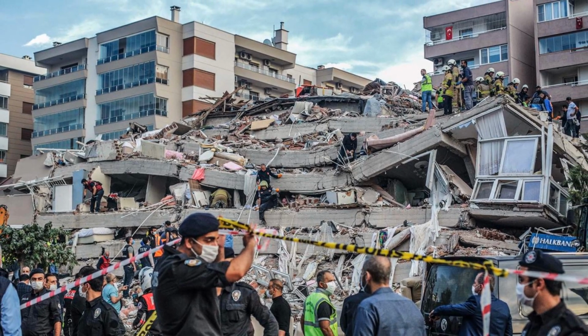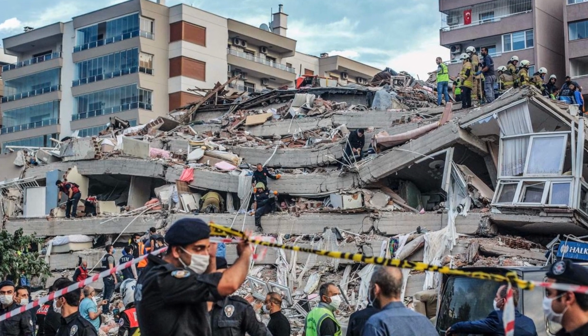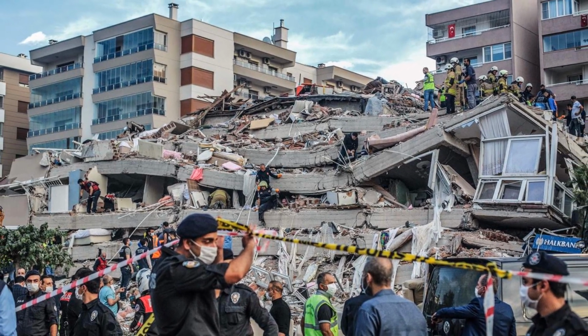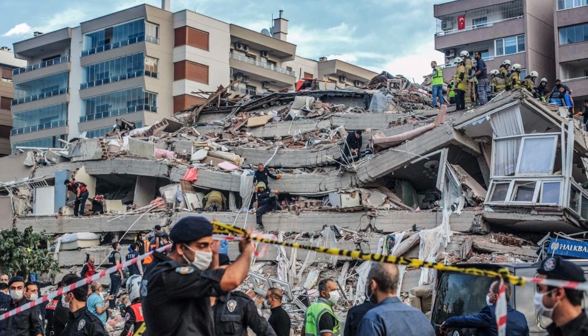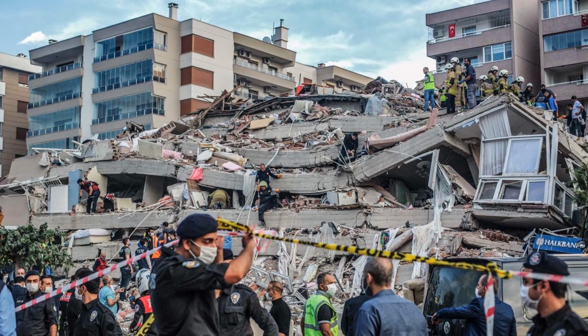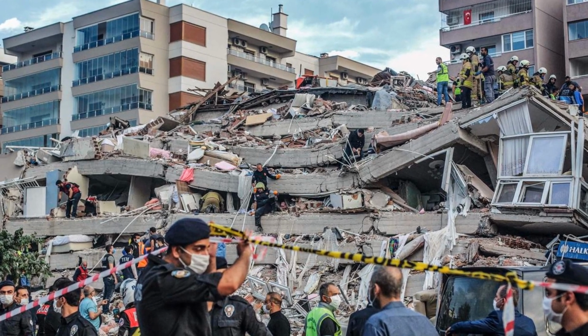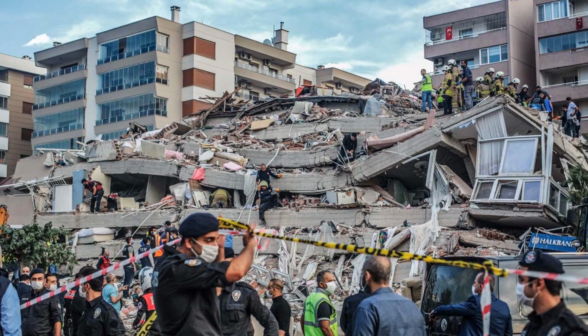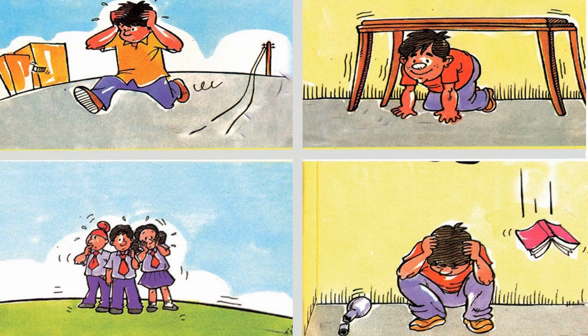In 1960, one of the strongest earthquakes occurred in Chile, of magnitude 9.5. This earthquake killed 1,655 people, injured 3,000 and displaced 2 million. If you experience an earthquake, rush out of your house, or duck under a sturdy table, or go on flat ground with no tall trees or buildings, or go in a corner of your room.